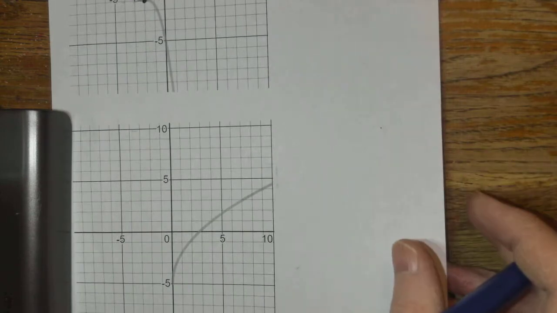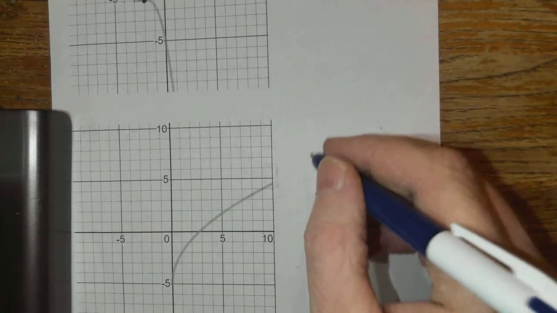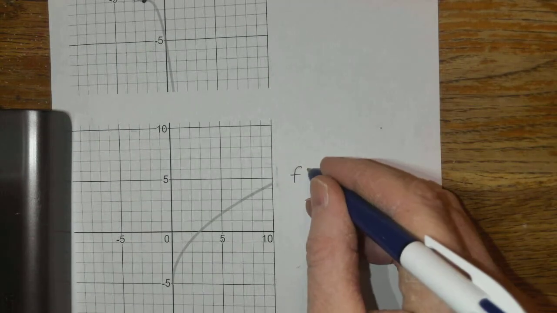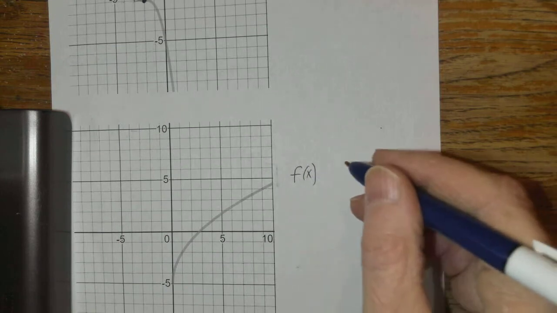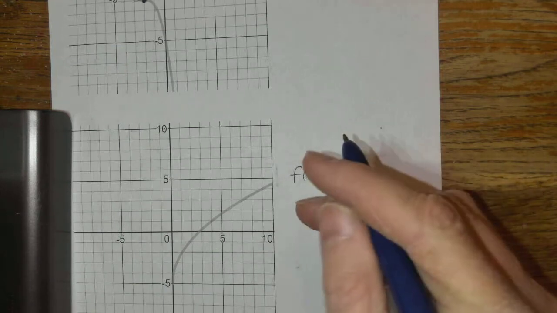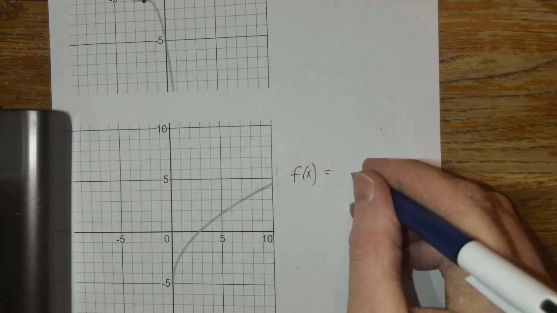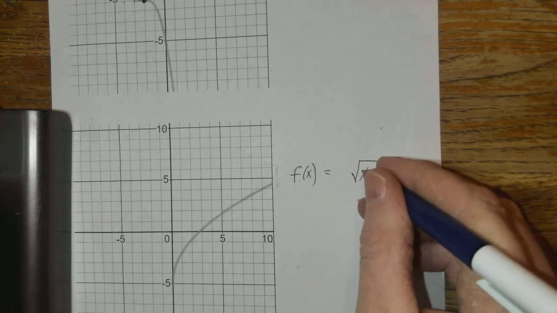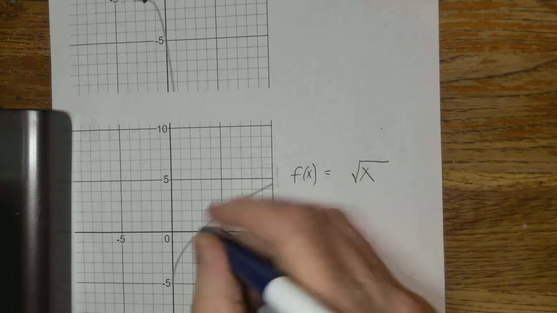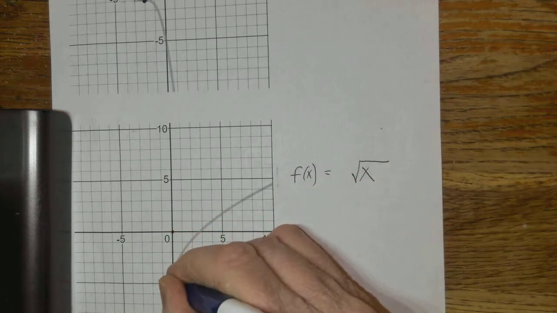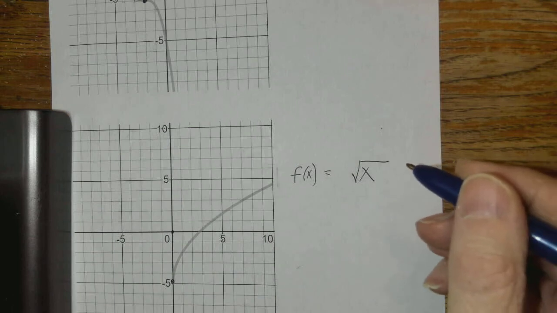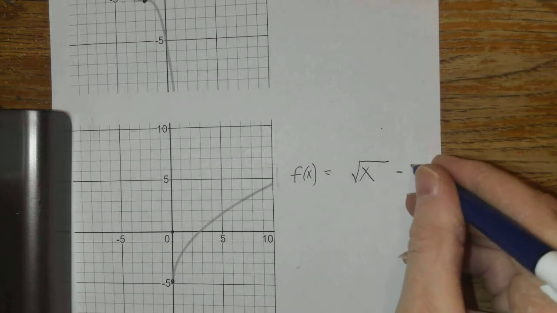Alright, this one I think looks like a square root function. It looks like it's been multiplied by something. It's been kind of stretched out a little bit. And looks like it's just been moved from the origin down to 0, negative 5. So I'm going to subtract 5.